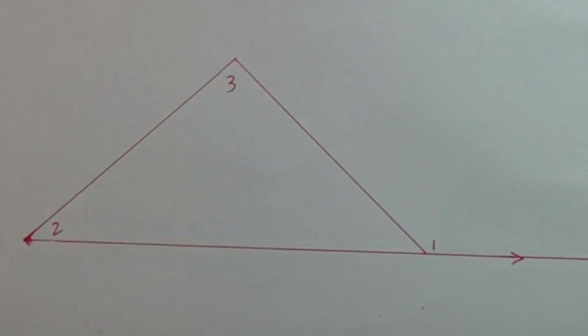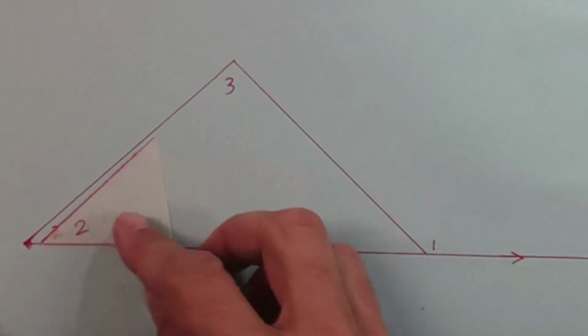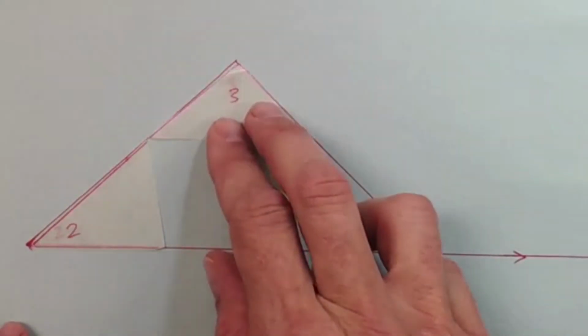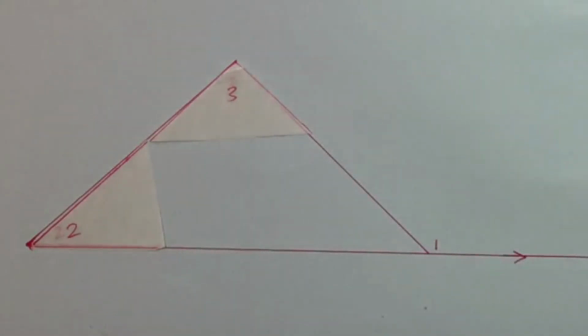All right, so what the relationship is, if you see these two angles, I copied them on this patty paper. And if you know anything about angles of a triangle, yes, once again, that adds up to 180.